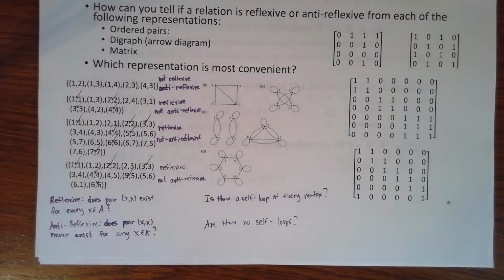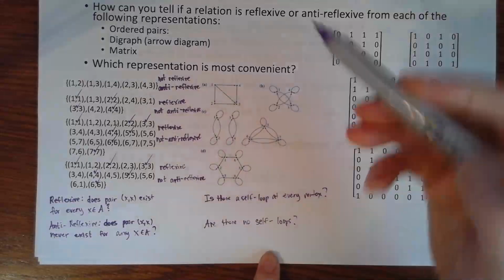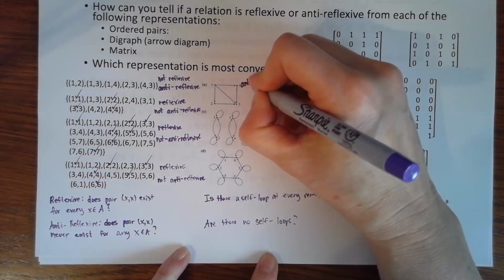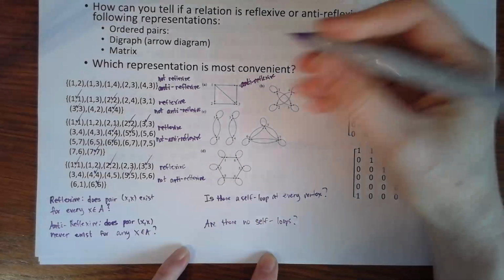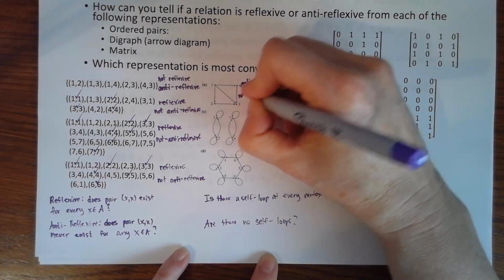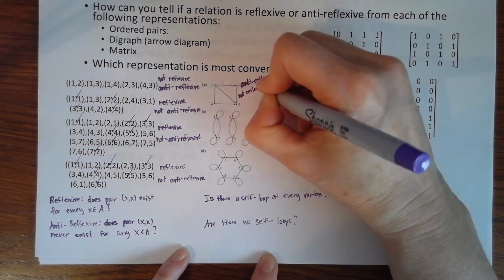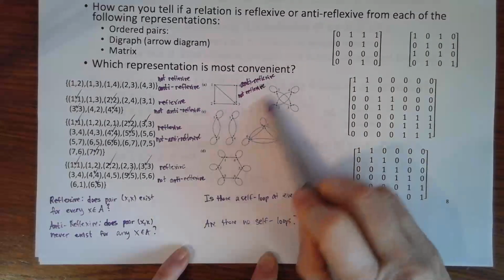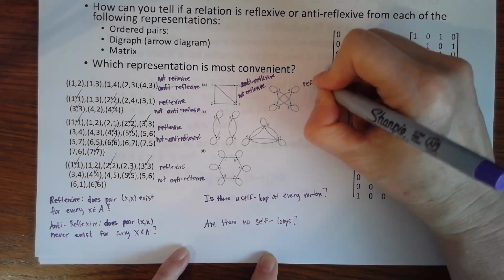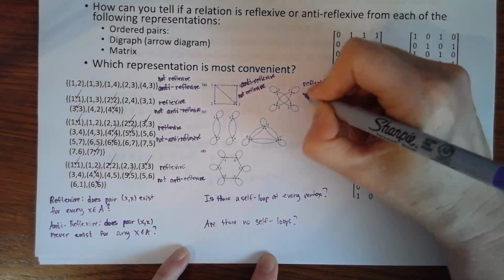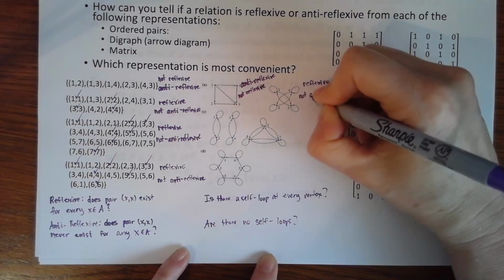Okay, so this one is real quick. No self loops. This one is anti-reflexive. If it's anti-reflexive, it's certainly not reflexive. Here, all self loops all around. So this one is reflexive. If it's reflexive, it certainly is not anti-reflexive.